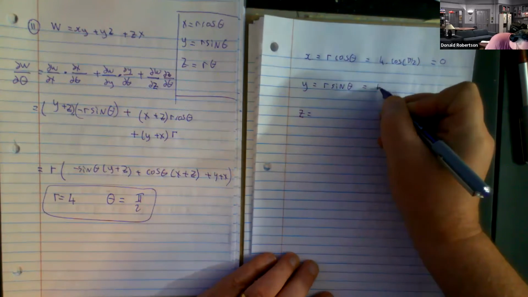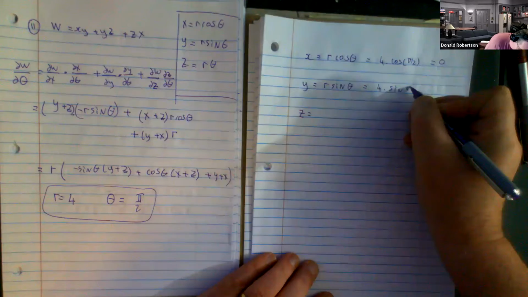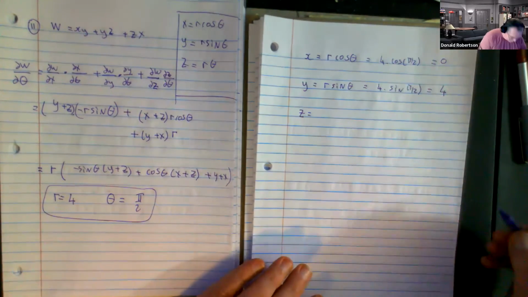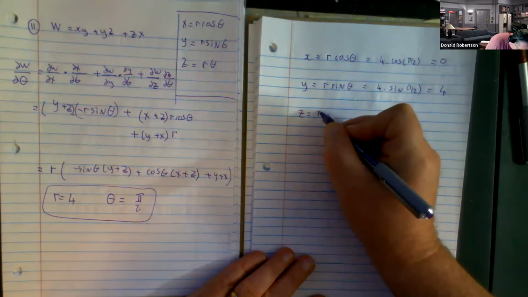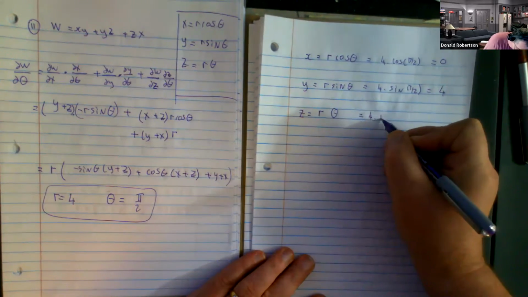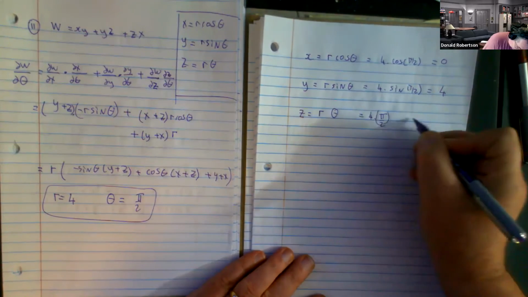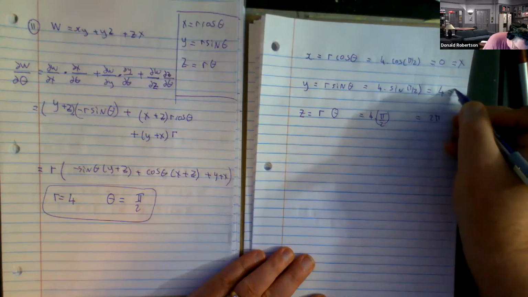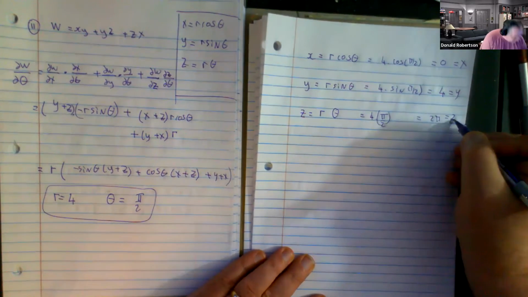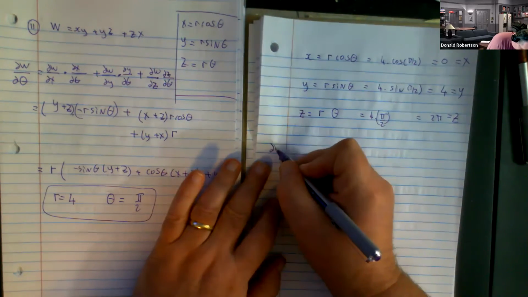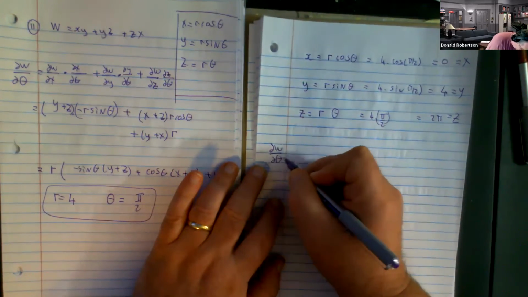And y is going to be 4 times the sine of pi upon 2. And I believe that gets you 4, right? And z is going to be r theta. And this is just going to be 4 times pi upon 2. So that guy is 2 pi. So you see, I now have a value for x, a value for y, and a value for z. Right, so I'm ready to start plugging this into this fella.